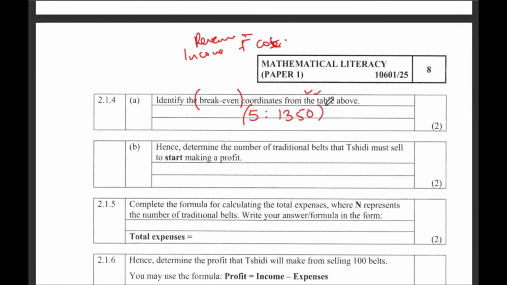So that brings us to the end of 2.1.4a. And then hence determine the number of traditional belts that this person must sell to start making profits. So if at 5 belts, the income and expense will be the same, which means she needs to sell 6 belts. Minimum must be 6 for her to get some bit of a profit.